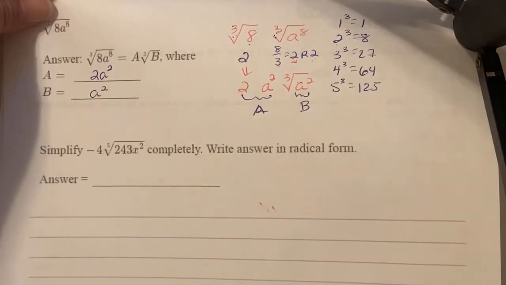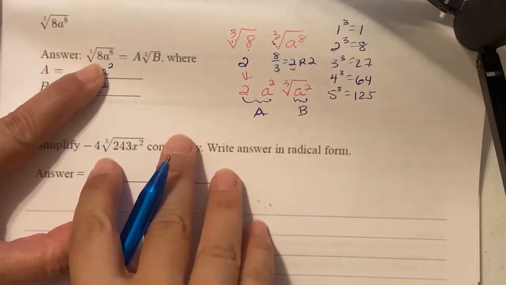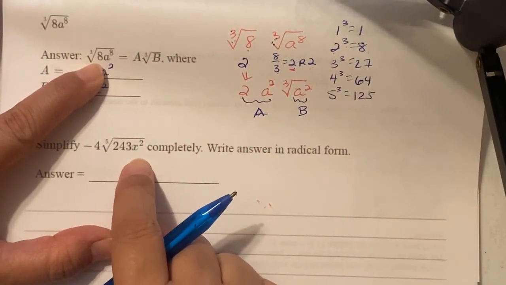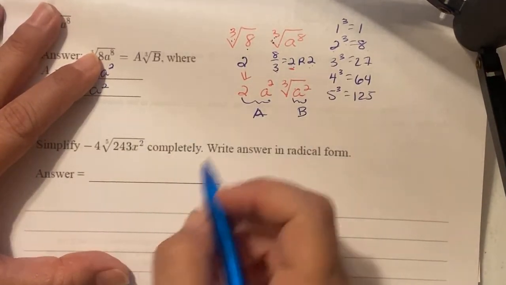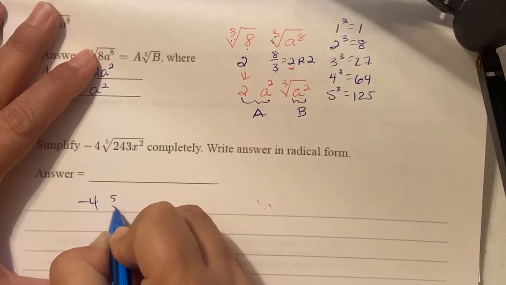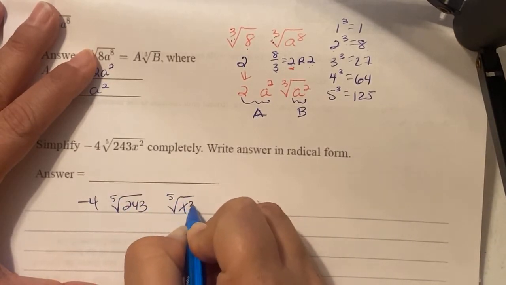Next example. So on this one it says negative 4 fifth root of 243 x to the second. So we're going to first do negative 4 fifth root of 243, fifth root of x to the second.